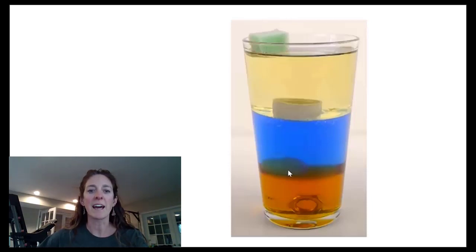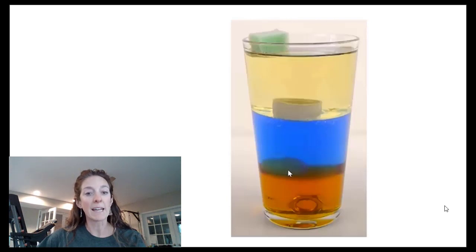We are going to look at density in this video. And I'm sure you've seen a picture like this, or have done this in real life, where we are looking at substances that don't mix. So they form layers based on density. We're going to find out later in this class what happens when they do mix.